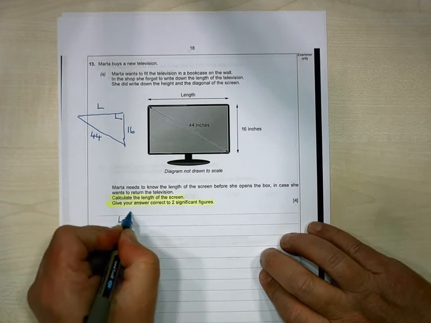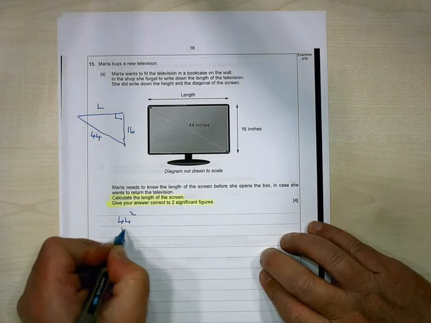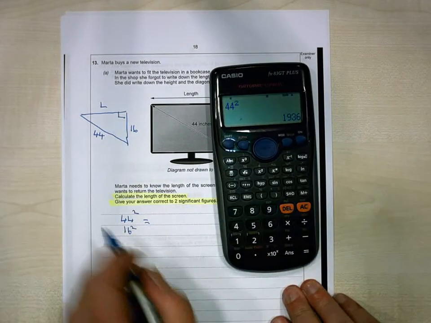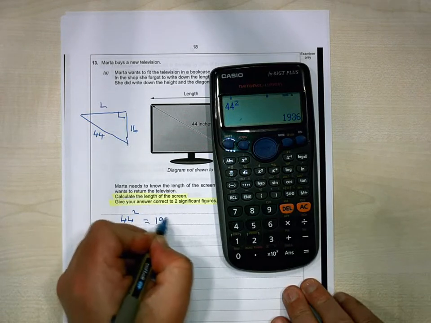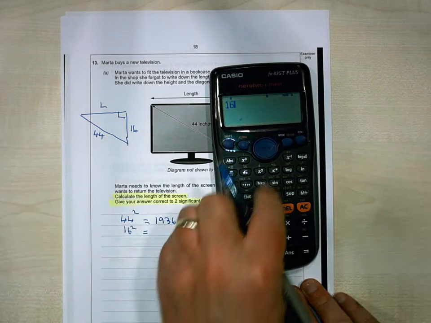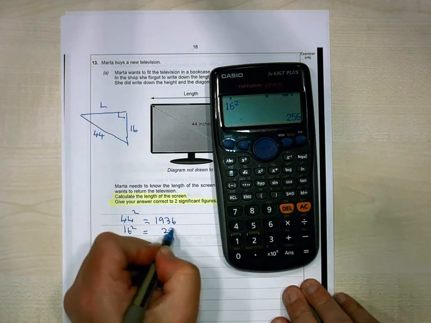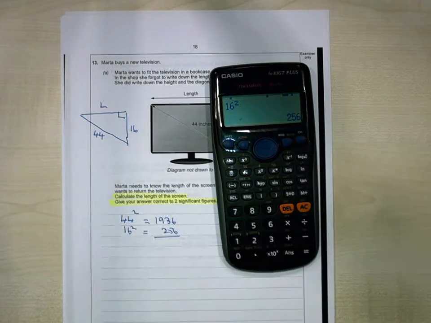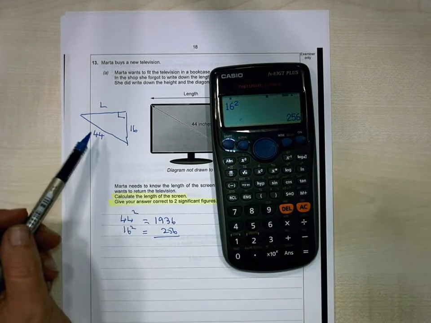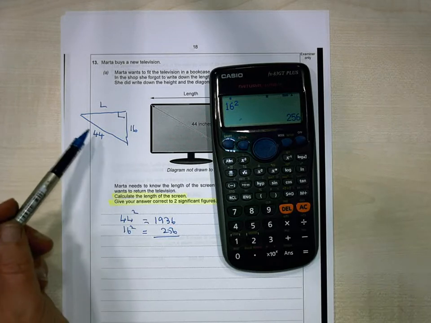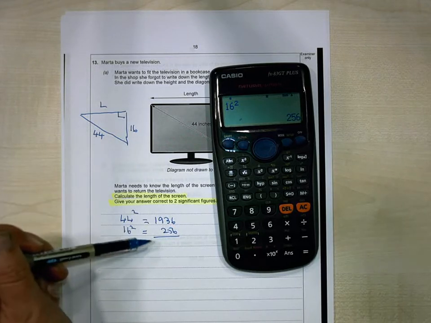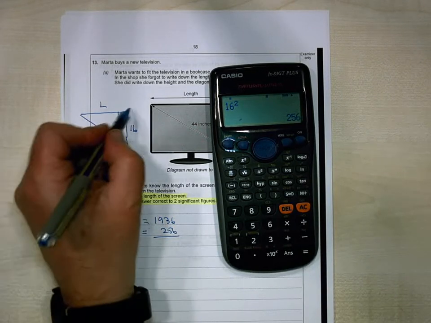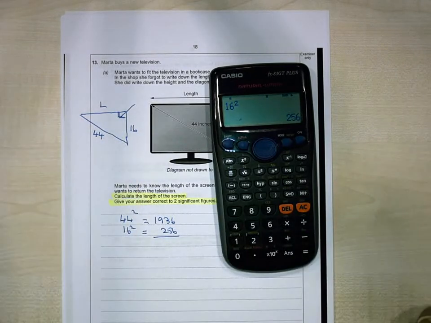When you work with Pythag, you know you need to square the sides. So 44 squared, 1936. 16 squared is 256. The next decision you have to make is whether you're going to add or subtract those squares. Go back to the context of the question. If you're trying to find the larger side, then you need to make the outcome larger, so you'd be adding. The larger side is always the hypotenuse, which is pointed to by the right angle.